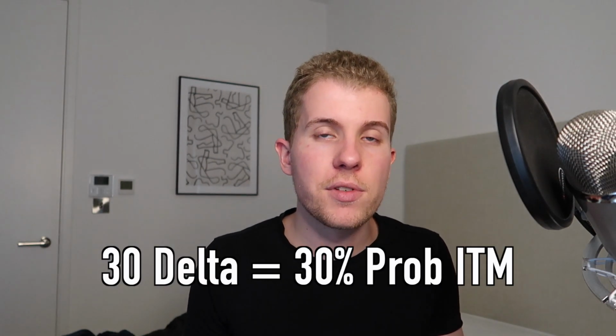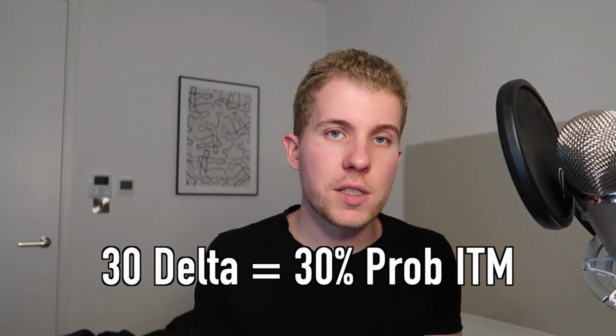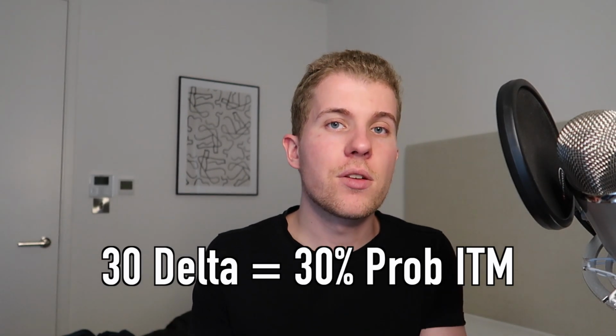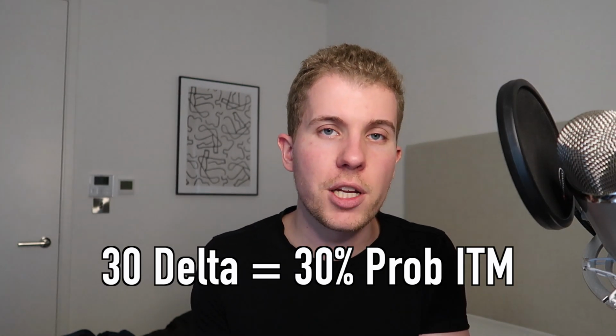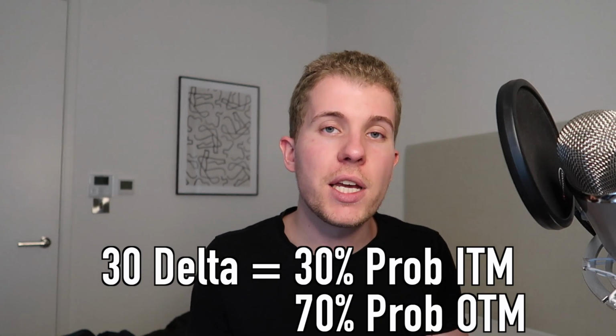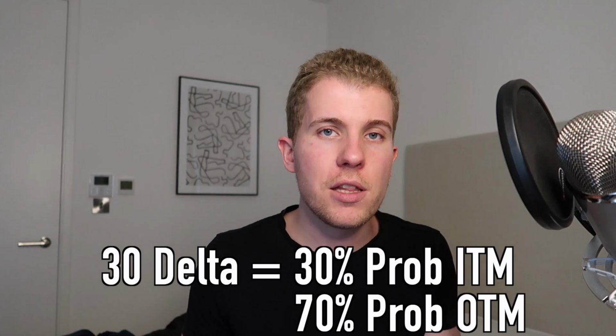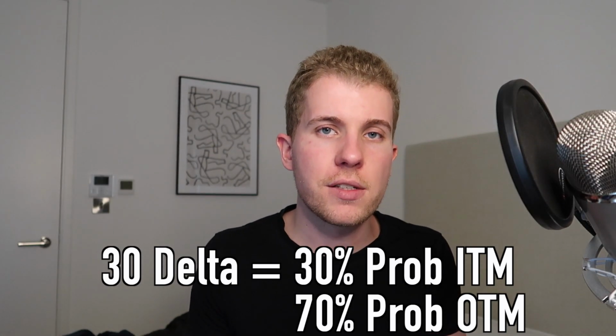Meaning that if you sell a put at the 30 delta, then that put roughly has a 30% probability of expiring in the money. You see, 30 delta, 30% probability of expiring in the money. And because it has a 30% probability of expiring in the money, then it has a 70% probability of expiring out of the money. That's normal, that's the opposite. If you have a 30% chance of expiring in the money, then you have a 70% chance of expiring out of the money.